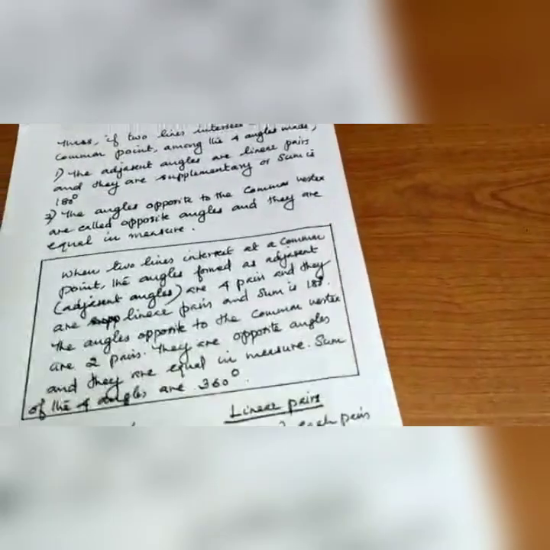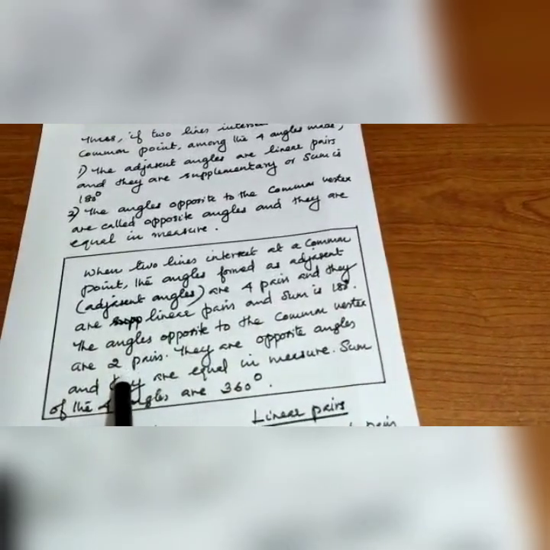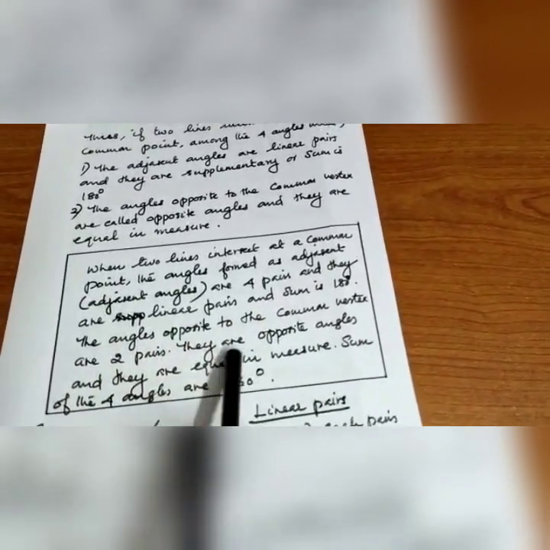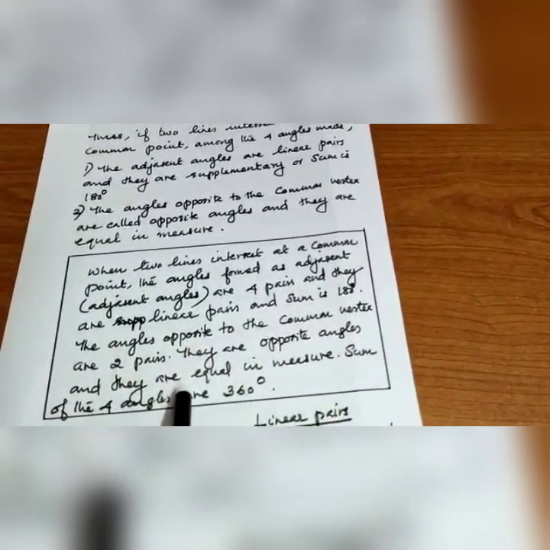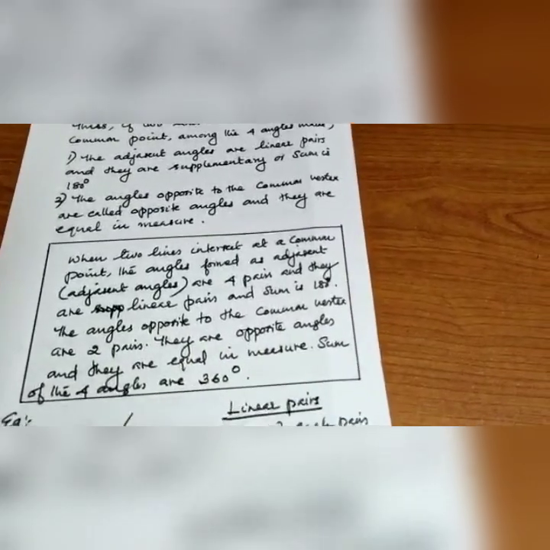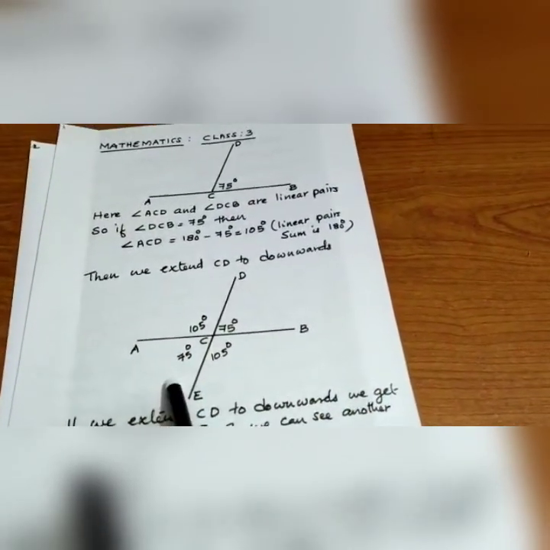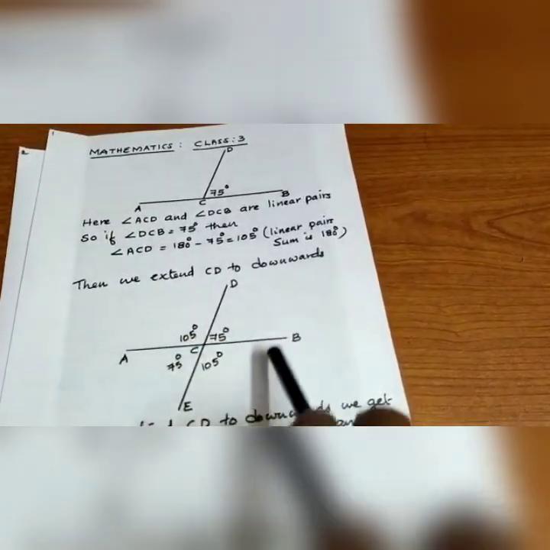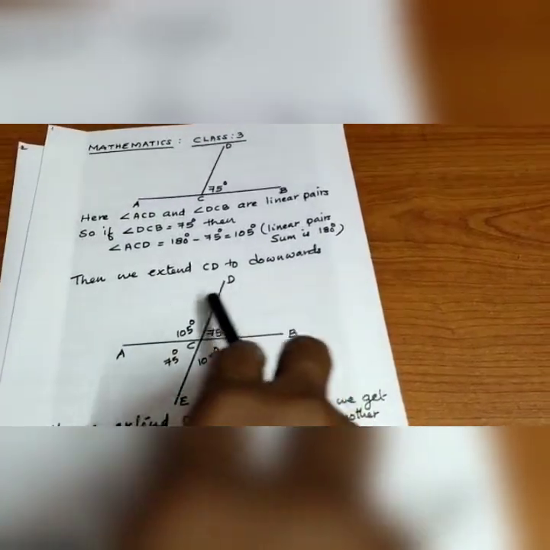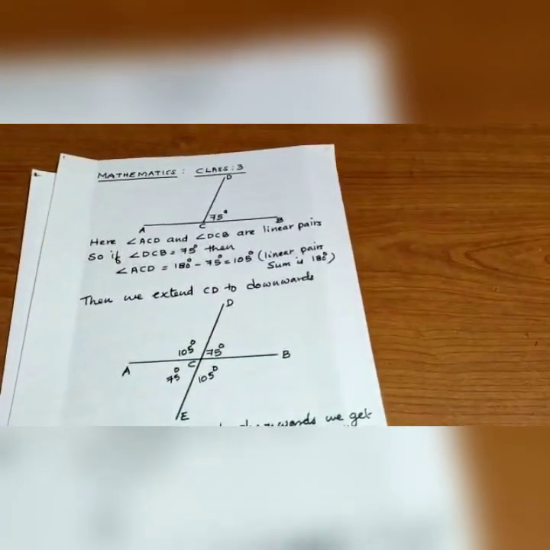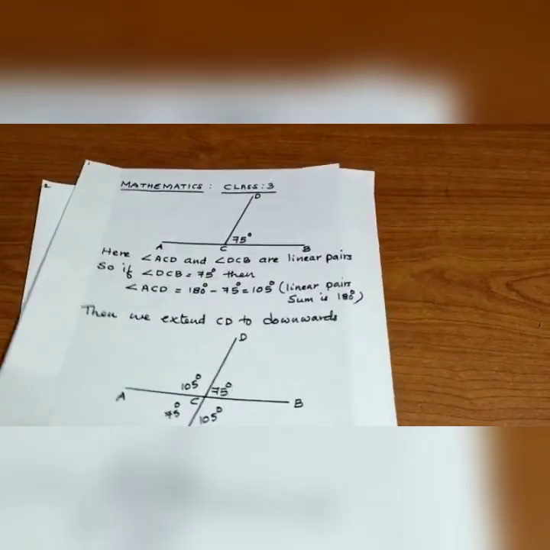The angles opposite to the common vertex are 2 pairs. They are opposite angles and they are equal in measure. Also, sum of the 4 angles. When 2 lines intersect at a common point, there are 4 angles and the sum of the 4 angles is equal to 360 degrees.